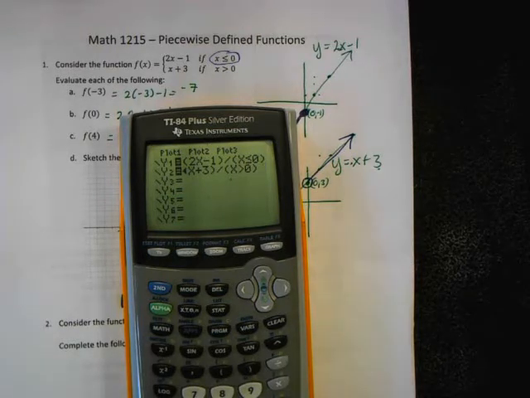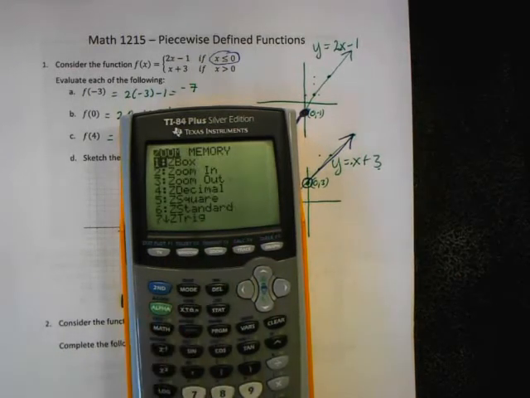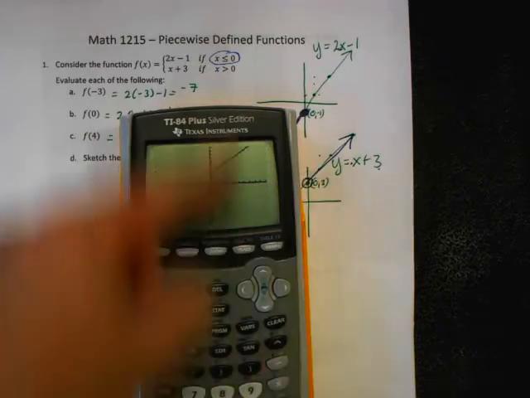Now, I don't just want to hit the graph button. How come I don't want to hit the graph button? Because I've got that weird window that I had from the problem I was doing before. So don't just hit graph. A good idea, never hit graph. Hit zoom 6 is a much better idea, and that gets you into your standard graphing window where it goes 10 to the right, 10 to the left, 10 up, 10 down.